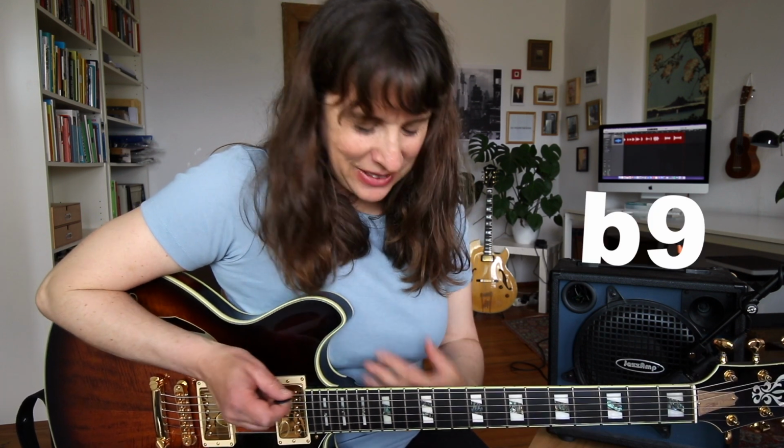And what is so important about this scale is this flat 9 in the beginning, the E to the F, but also the 4 and the 5. Very important sounds in the scale.